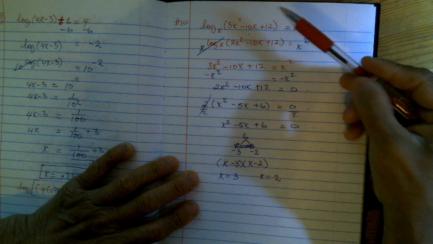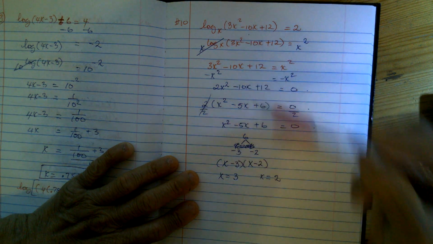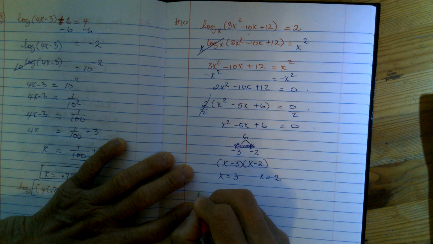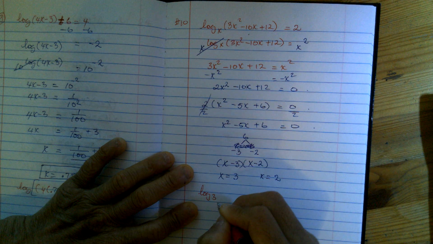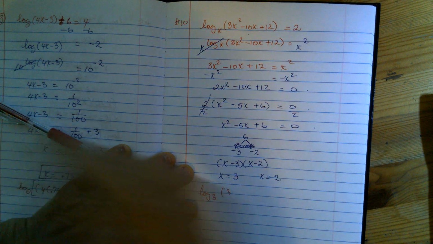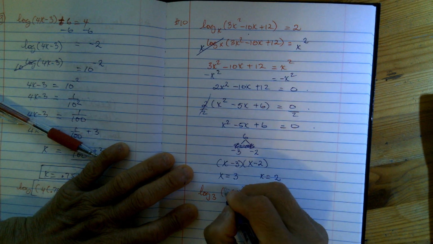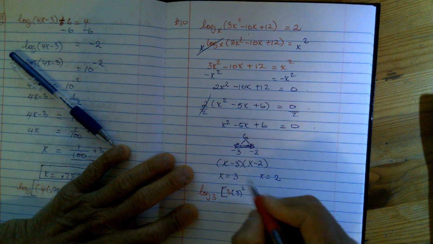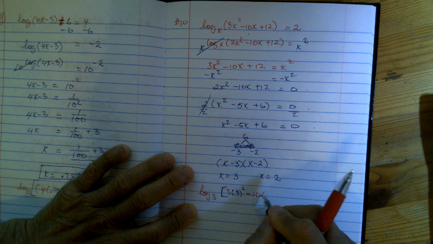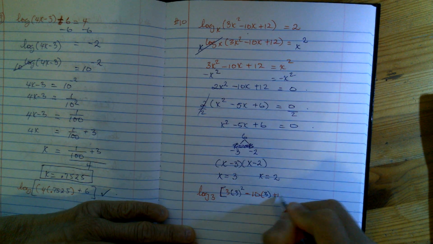So we have to go back to the equation up here. Wherever we see x, we will plug in 3. We check for 3 first. Log of 3, and then we said 3 squared minus 10 times 3 plus 12.